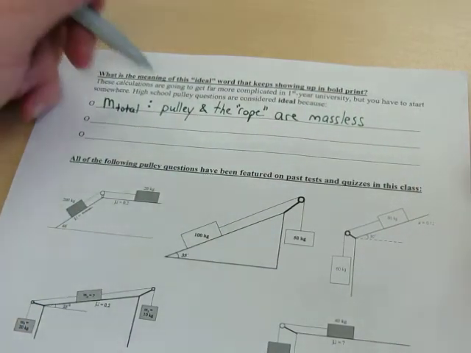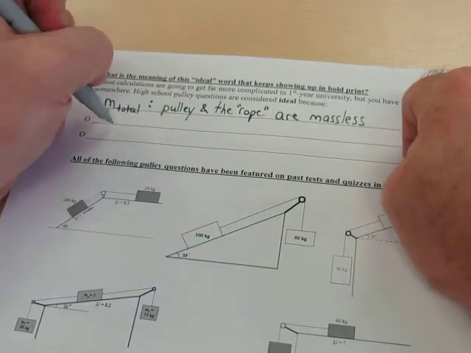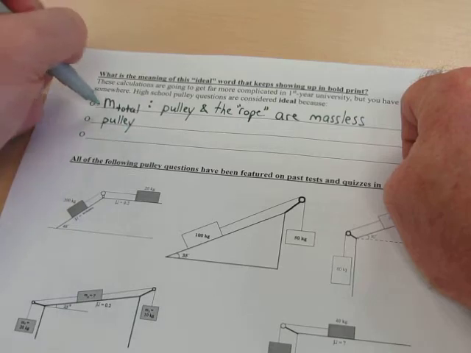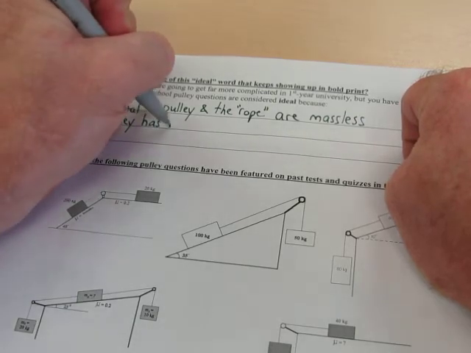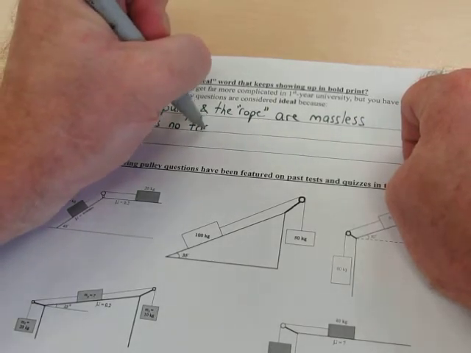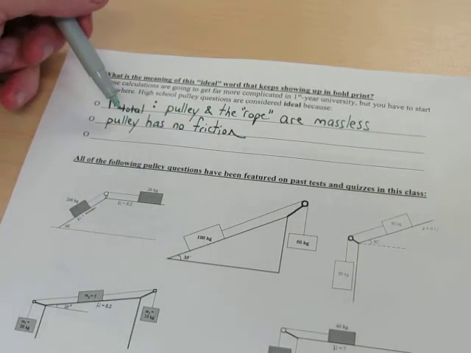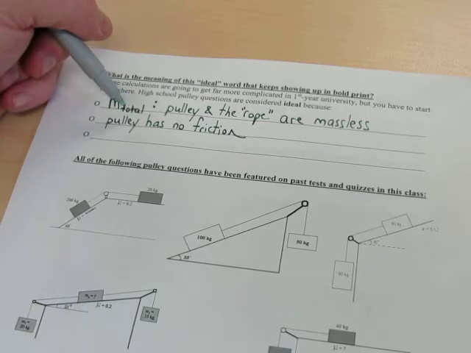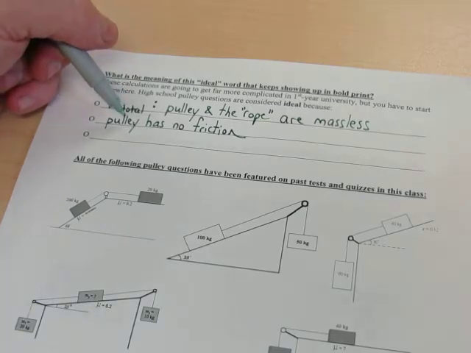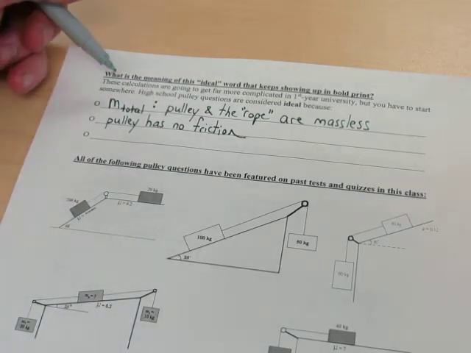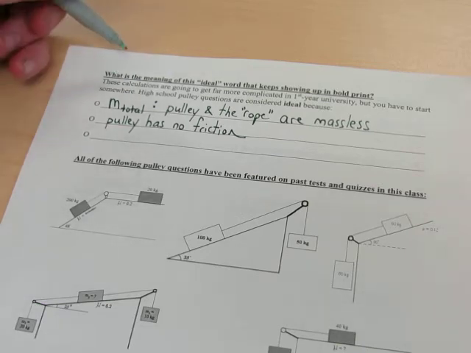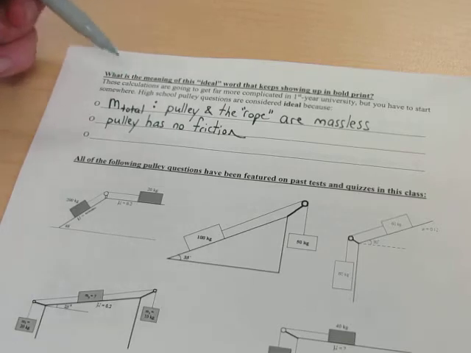Okay, that's number one. Number two, the pulley itself, like the wheel of the pulley itself, has no friction. That's impossible. There's no such thing as a frictionless object. The pulley rotating has to have some kind of friction of its own, and there's no formula for that. That's a very difficult thing to consider because you can't just write a numerical expression that would describe the variables involved in that friction.